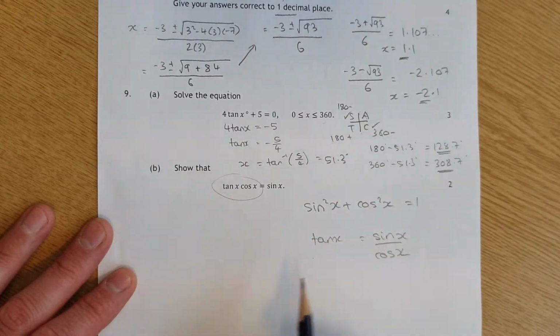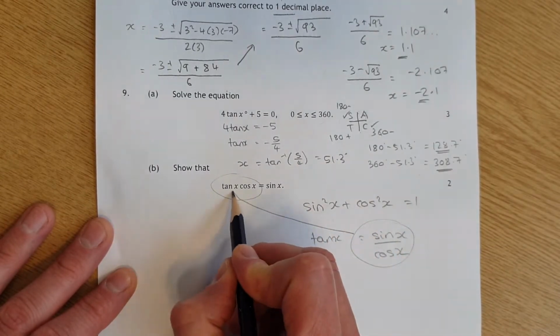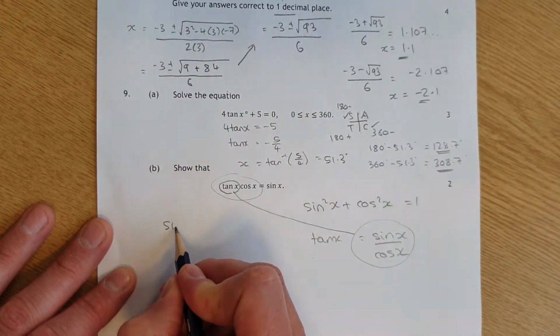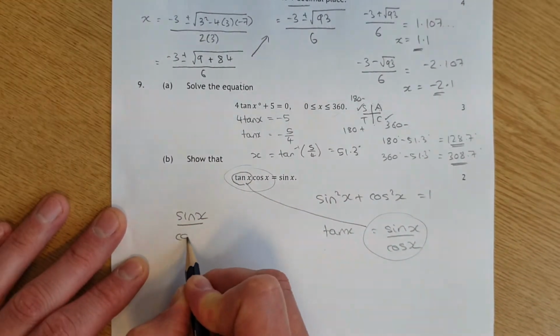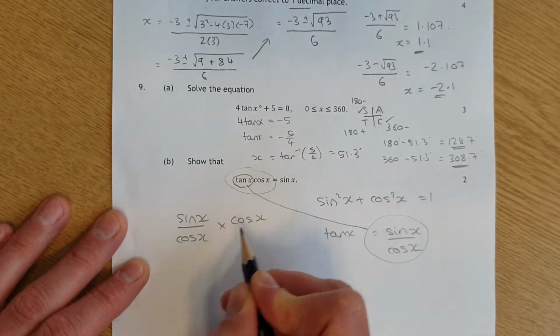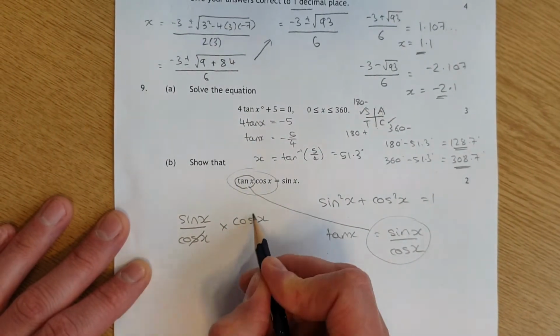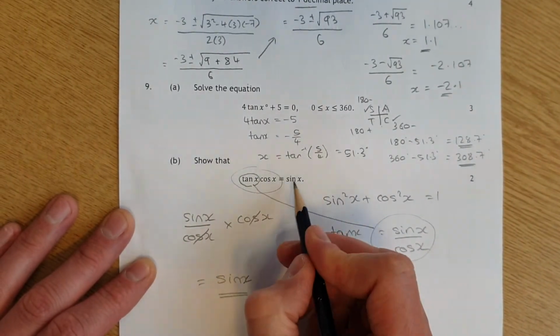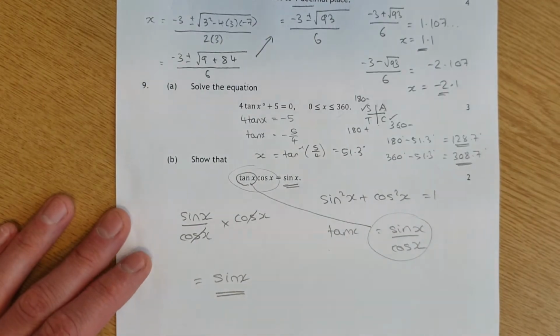So tan x cos x, well I know what tan x is equal to. It's equal to this. So I'm going to replace tan x with sin x over cos x. And that's multiplying cos x. So for multiplying and dividing by cos x, those cancel each other out, leaving us with just sin x, which is what we wanted in the first place.